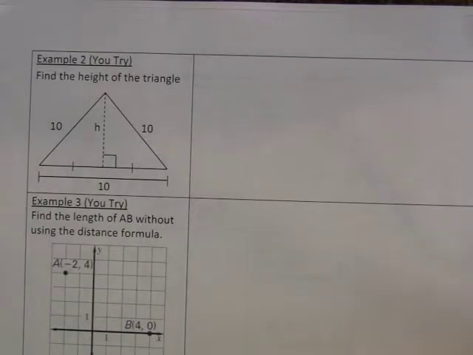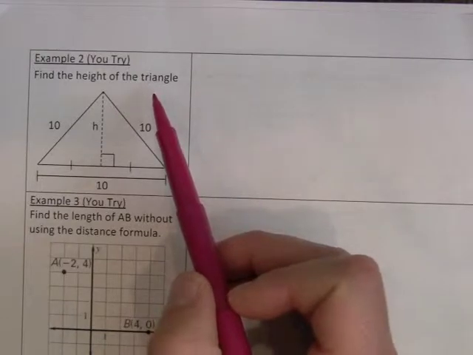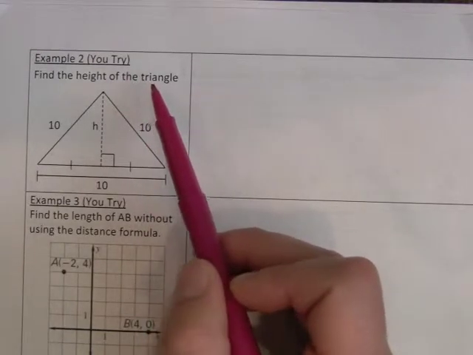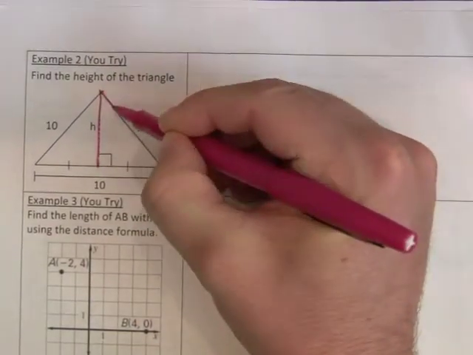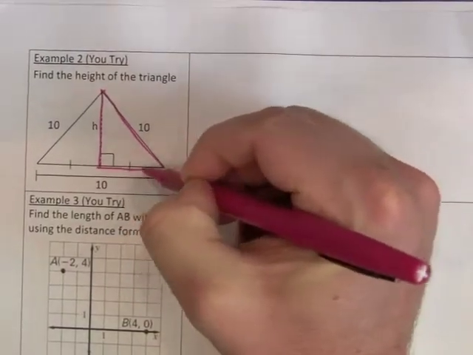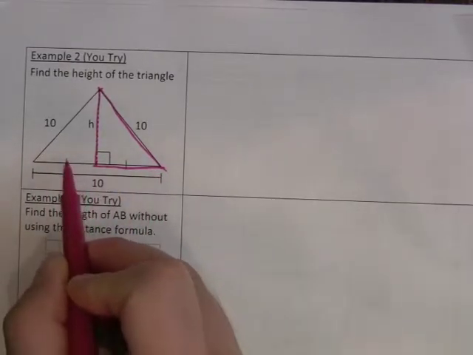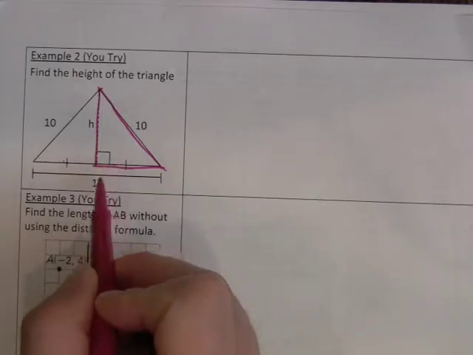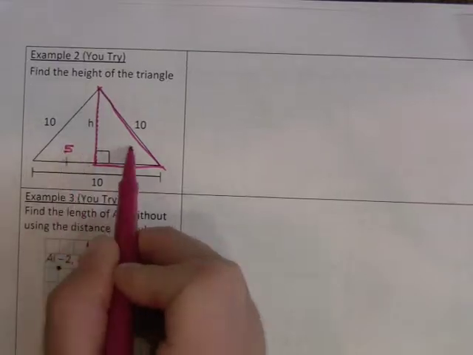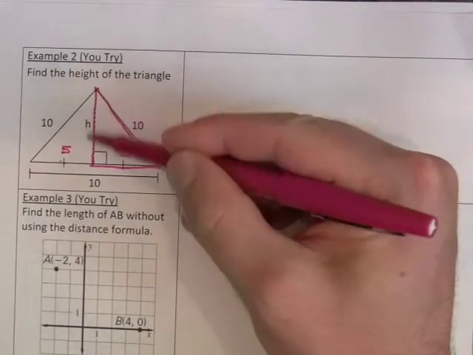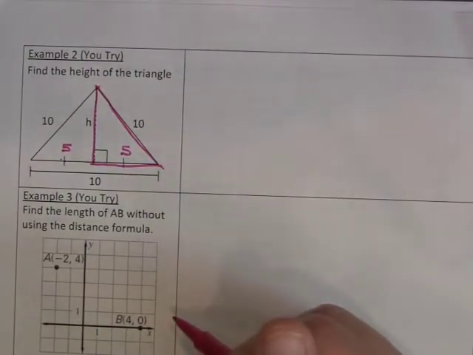In example 2 here, you need to find the height of the triangle. Now I'm going to give you some hints before you try this yourself. The right triangle is right here. You're told this whole distance here is 10. These slash marks mean these two sides here are equal. So if this whole thing is 10, each of these has to be 5 and 5. So now you have a right triangle here. You're only missing one side. Go ahead and find that side right now yourself.